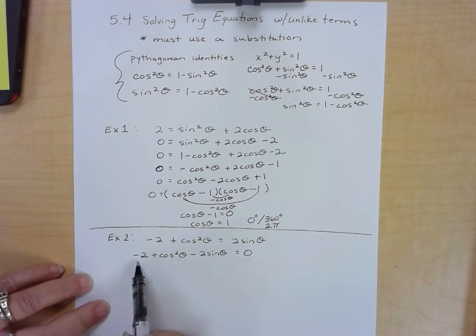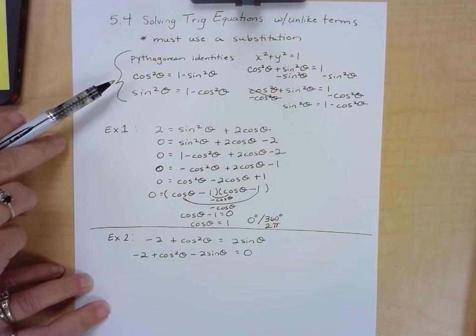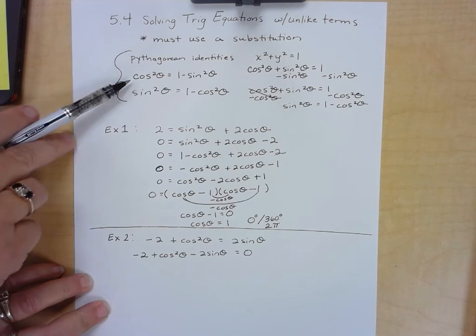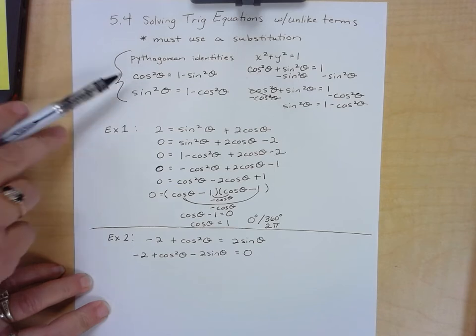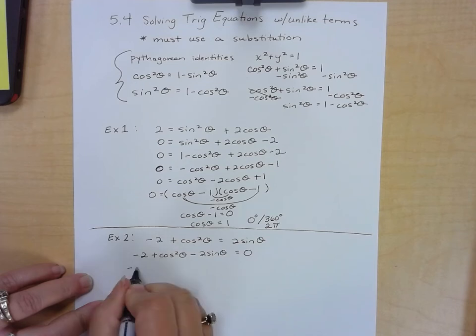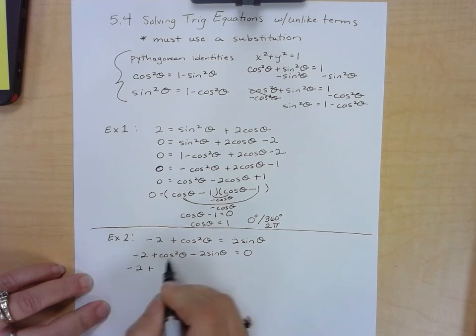So I'm going to have to use the Pythagorean identity, and I know that I need to use the one that replaces the squared term because our Pythagorean identities are squared, so I'm going to use the one that replaces cosine squared theta. So I've got negative 2 plus, and in place of cosine squared theta, I'm going to put 1 minus sine squared theta minus 2 sine theta equal to 0.